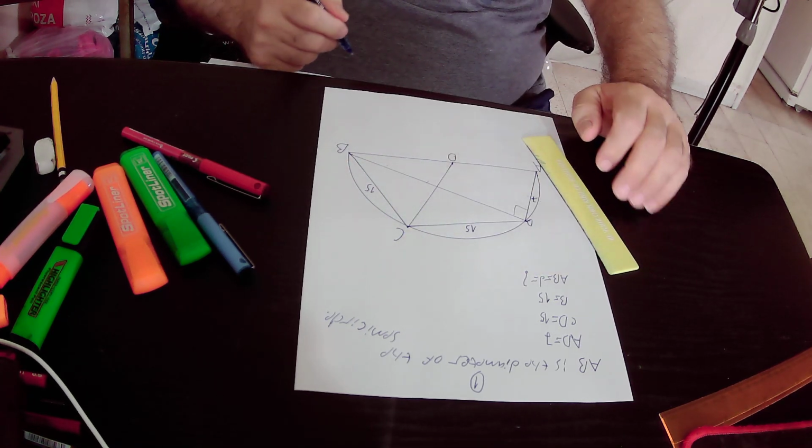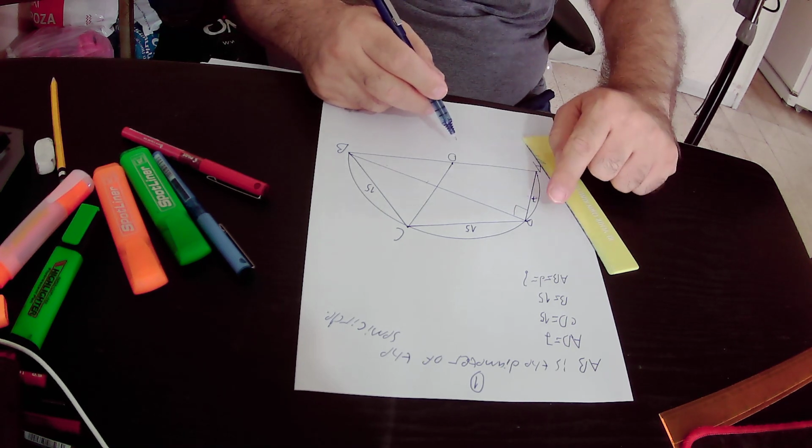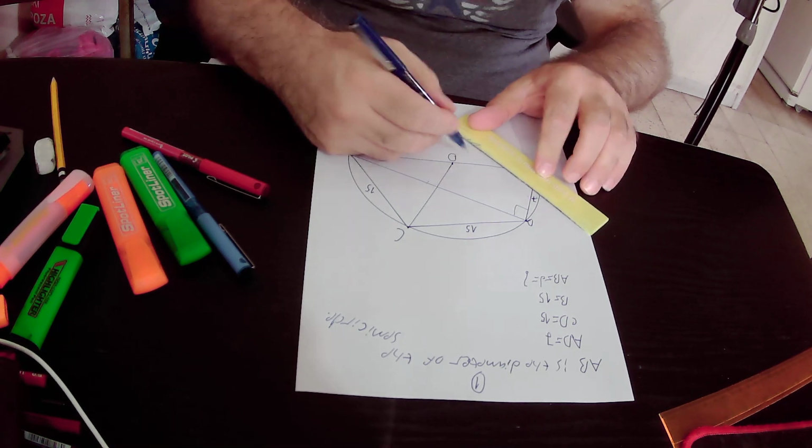And then we will also join together points O and D by a straight line.